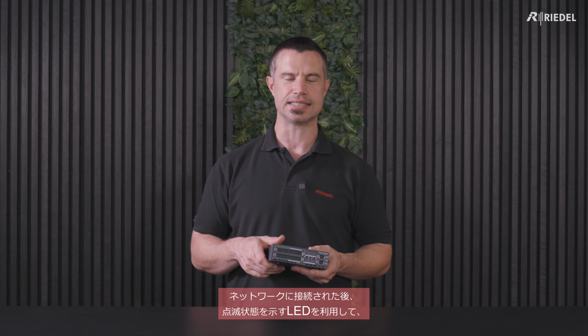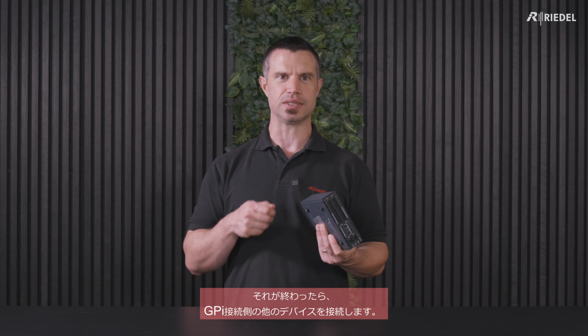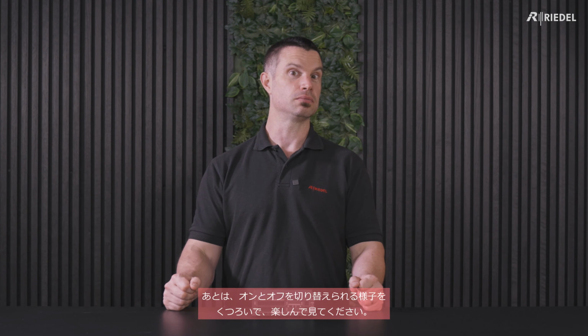And then once it is part of the network, we can use the flashing status LEDs to identify it and be sure which port is which. We can also see the status of the inputs and outputs using the LEDs here. And so once that's done, all you need to do is connect your other devices on the other side of the GPI connection, sit back and enjoy watching them be turned on and off.